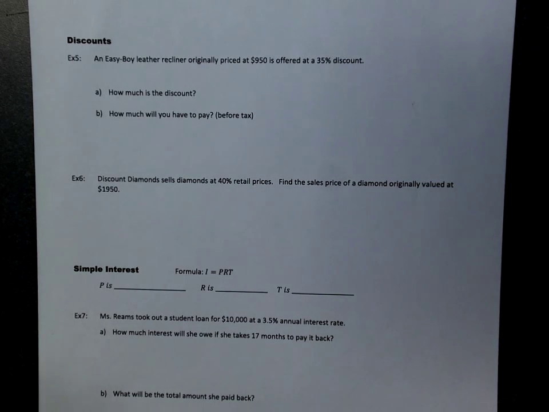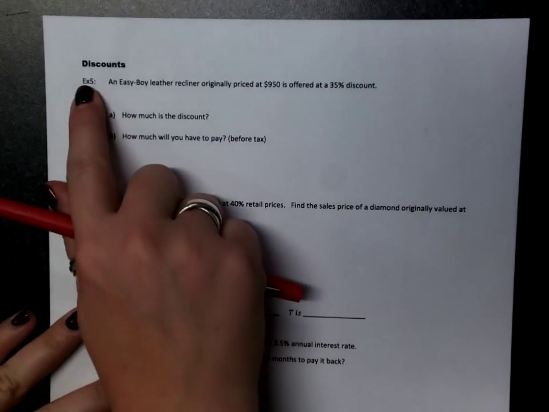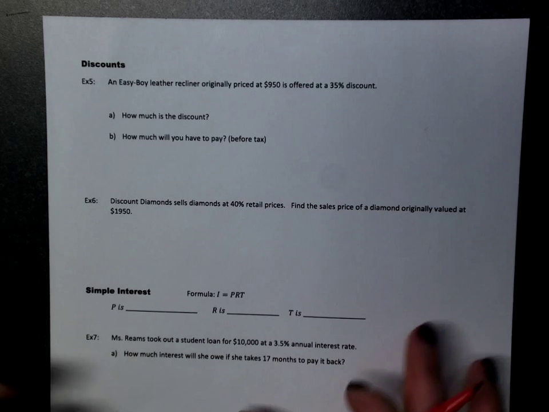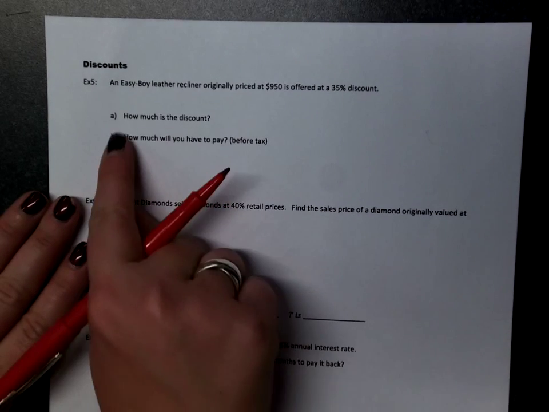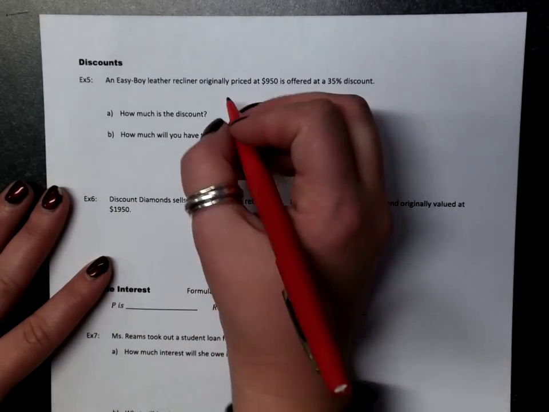Right, the next type of consumer application is discounts, and when you go shopping and you see different discounts around, this is how we can work with those. So example 5, an Easy Boy leather recliner originally priced at $950 is offered at a 35% discount. So the first question is, how much is that discount? So how much money are we actually saving?